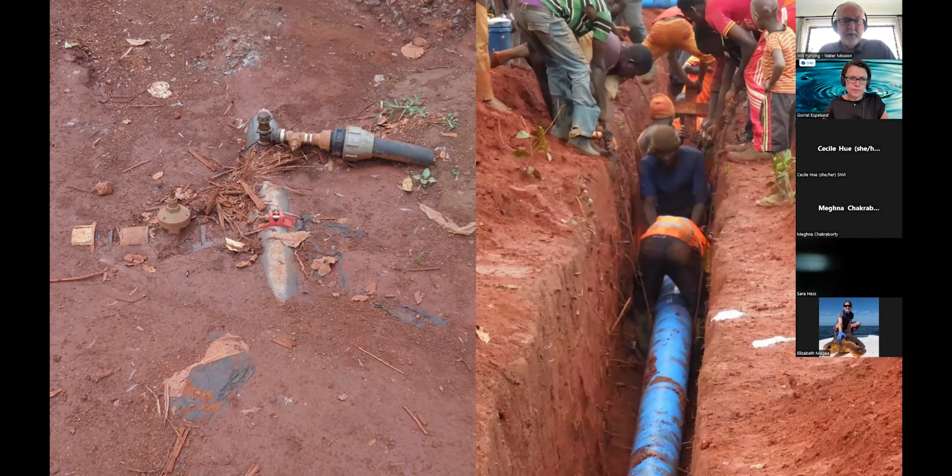Contrast the pipe on the left with the one on the right. The pipe on the right meets our standards of at least 1 meter deep, which means that it's safe from farming activities, trucks, and livestock, which then minimizes O&M costs, maximizes sustainability, and the uptime of the system. It's more resistant to illegal connections and vandalism, and helps reduce potential conflict as a result.